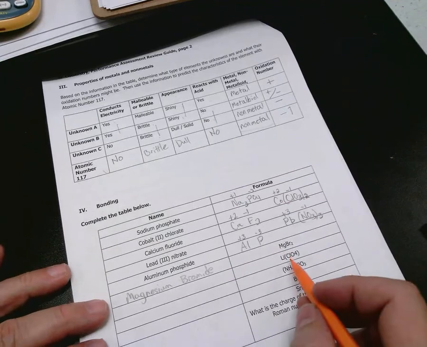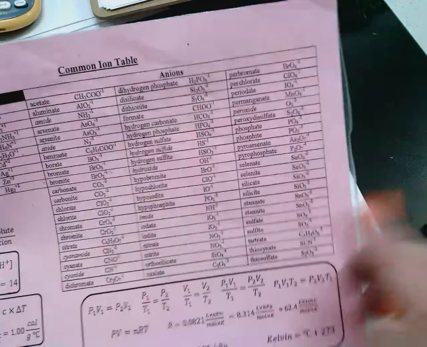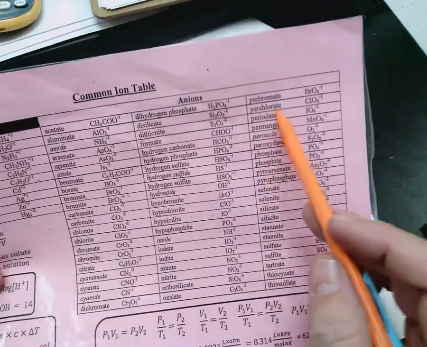Lithium and a perchlorate, ClO4. So ClO4, perchlorate, ClO4, perchlorates.